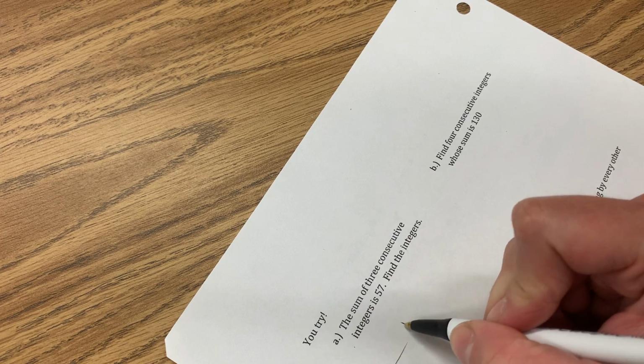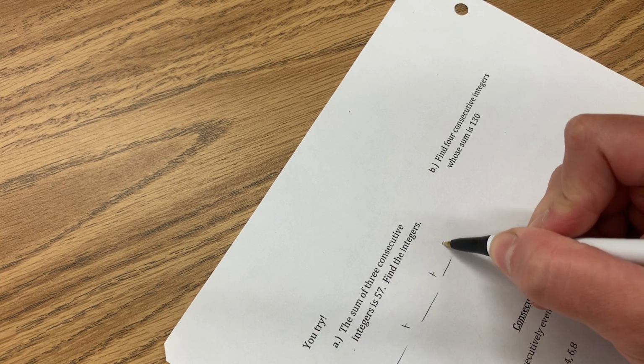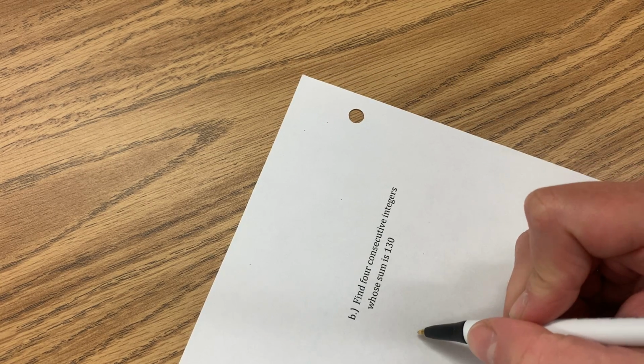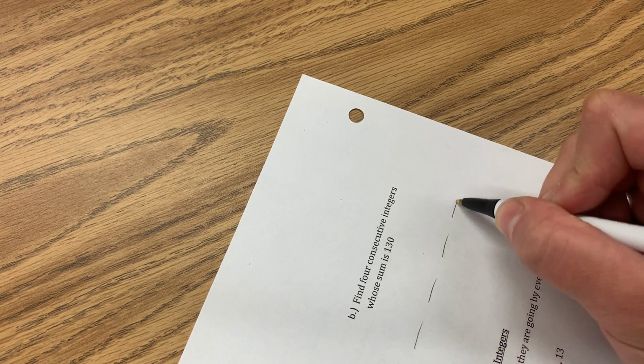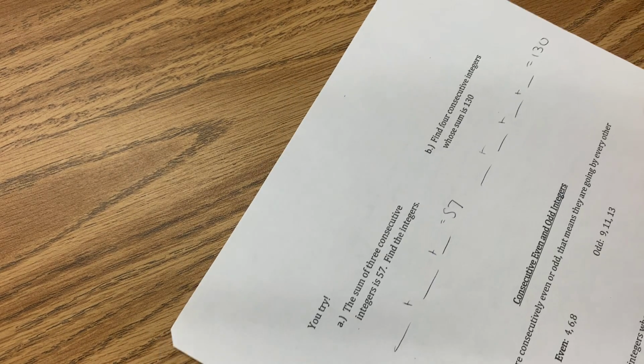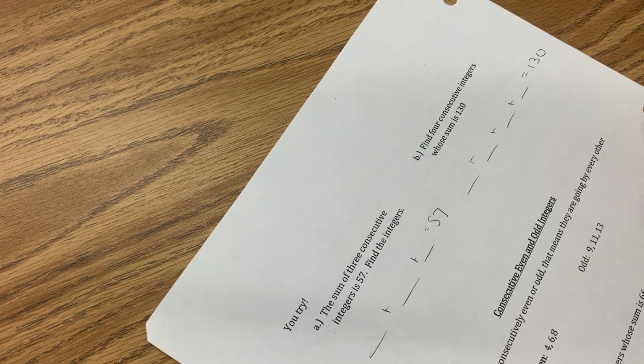Okay. It says you try. The sum of 3 consecutive integers is 57. Find the integers. The sum of 4 consecutive integers is 130. All right, so go ahead, pause the video, and come back.